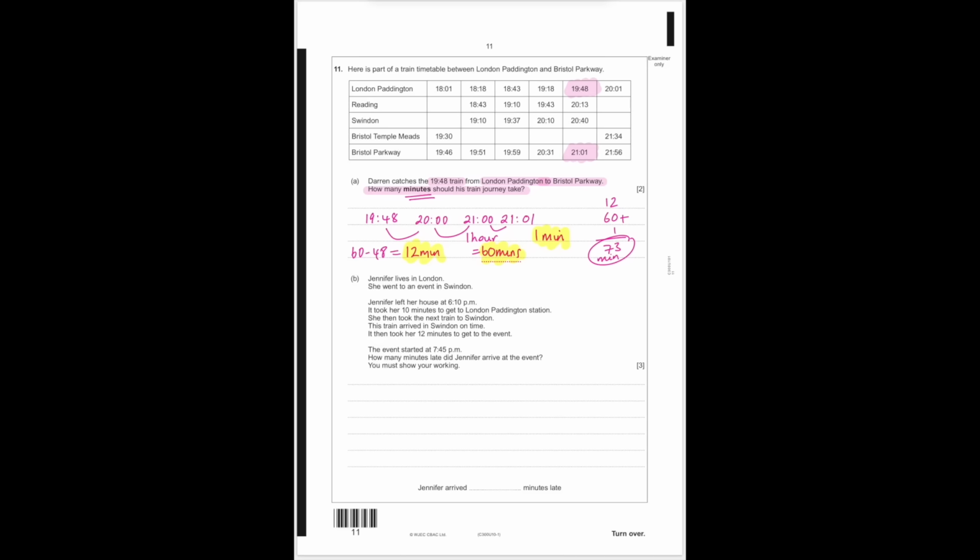Part B. Jennifer lives in London. She went to an event in Swindon. So lives in London, went to an event in Swindon. She left her house at 6:10 p.m. It took her 10 minutes to get to London Paddington Station. She then took the next train to Swindon. This train arrived in Swindon on time. Then it took her 12 minutes to get to the event. The event started at 7:45 p.m. How many minutes late did Jennifer arrive at the event?